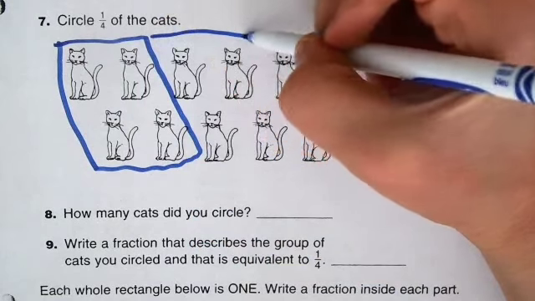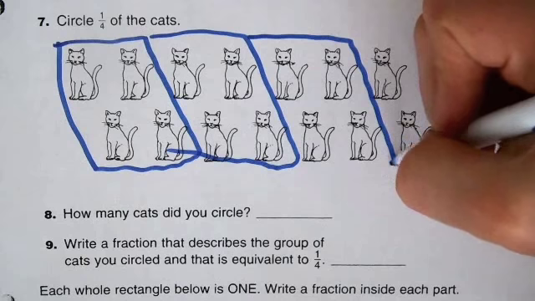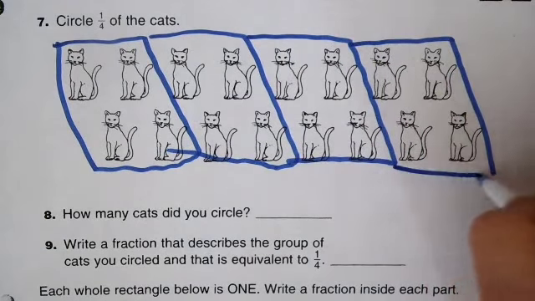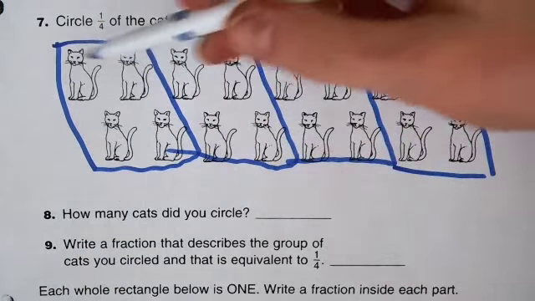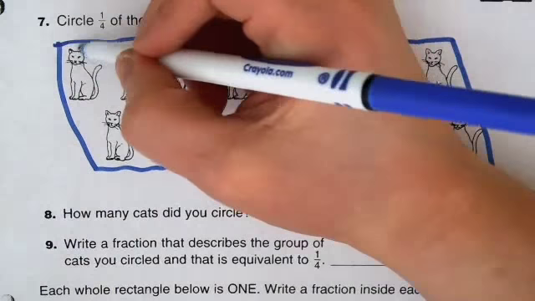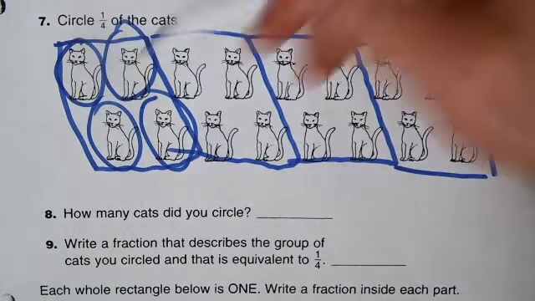Okay? And I'm going to put these cats into groups of 4 so that I have the 4 groups to start with. And I can see these 4 groups. And this says to circle 1/4 of the cats. So that means I need to circle one of these groups. Alright, so I could do it like this. I could circle the cats this way.